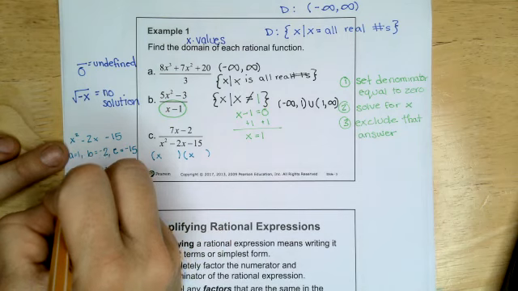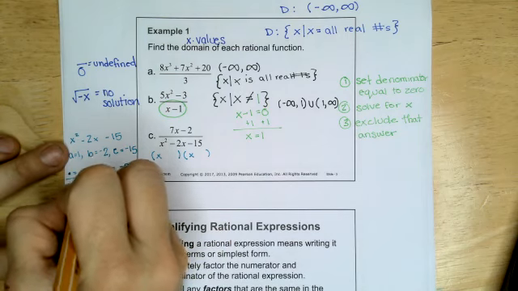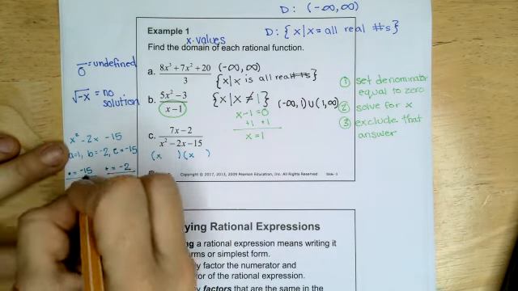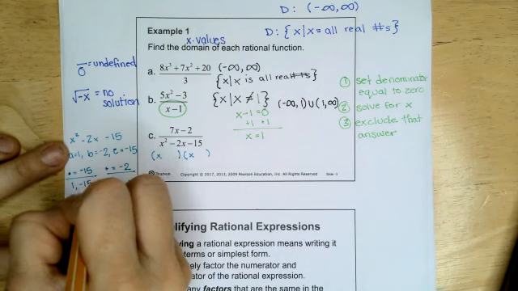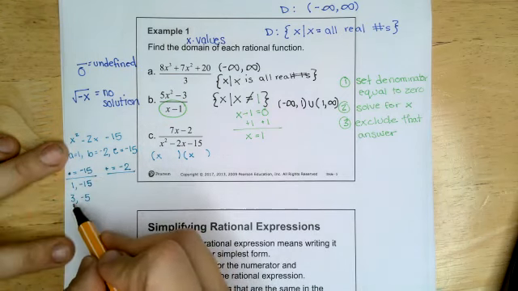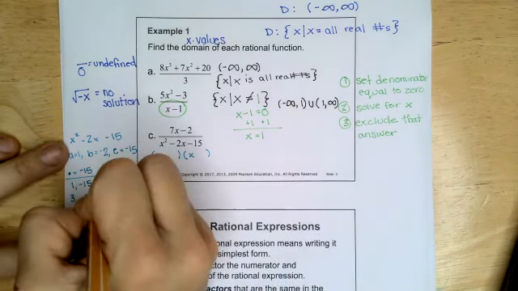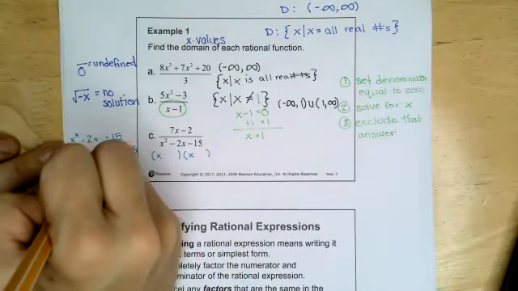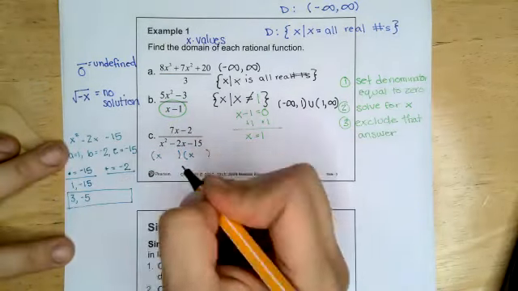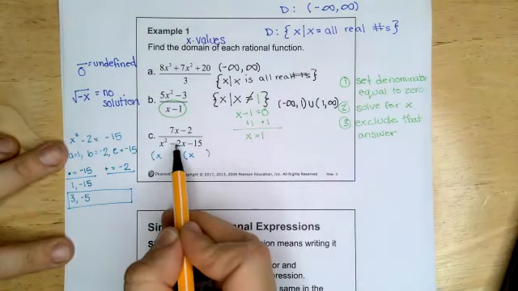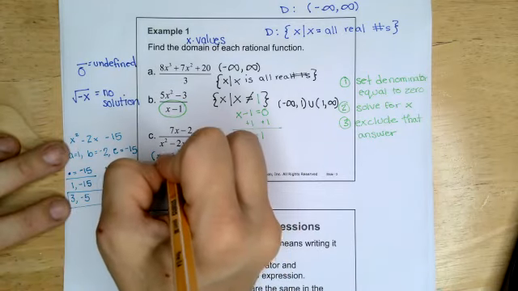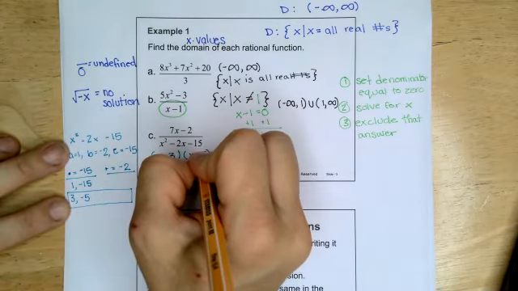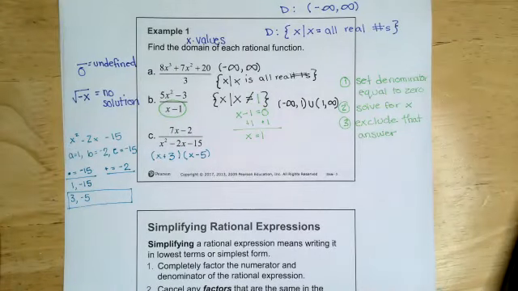Well, it could be +1 and -15. I can't divide it by 2, I can divide it by 3. -15 divided by 3 gives me a -5. -5 and 3 combined does give me -2. So I'm going to choose +3, -5. So here we have x squared minus 2x minus 15 factors to x plus 3 and x minus 5. Good.